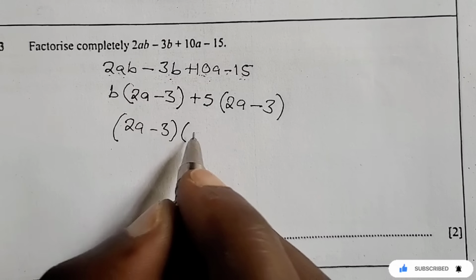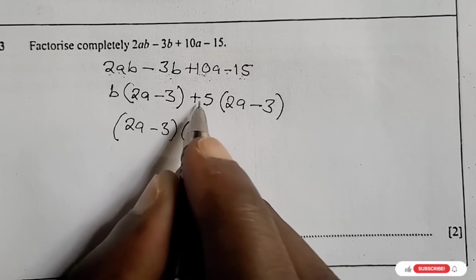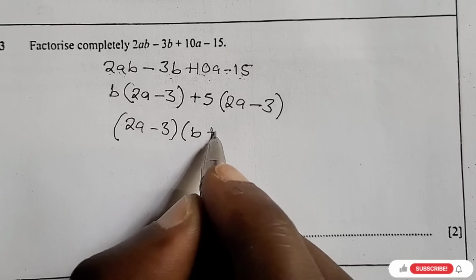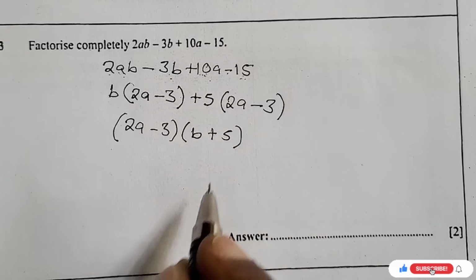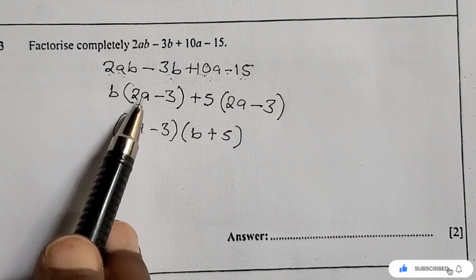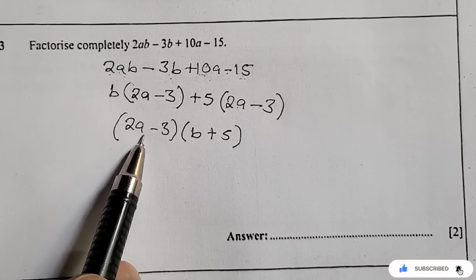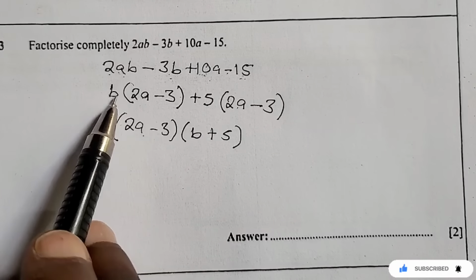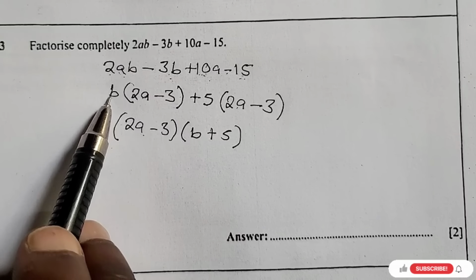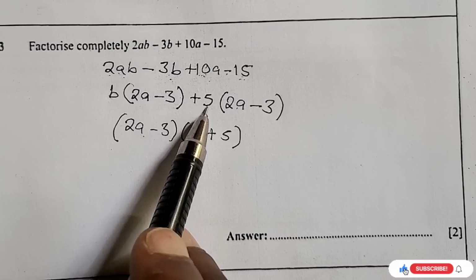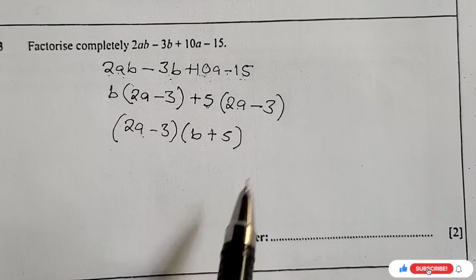So open bracket, just remain with the b plus, which is this one, plus this into this, just remain with 5. In other words, guys, if you have what is common here, just write what is common, then in bracket, put the coefficient, the number which is of the whatever variable is here, and attach it to this one, and that will be the answer.